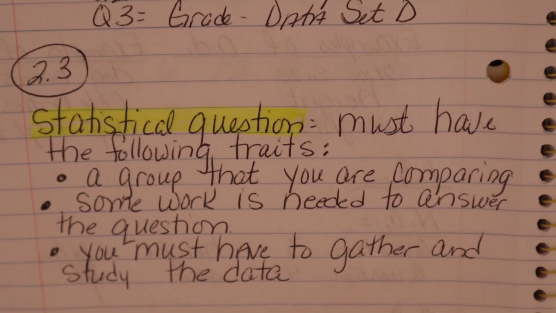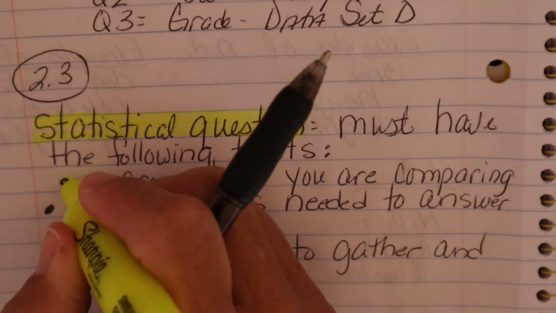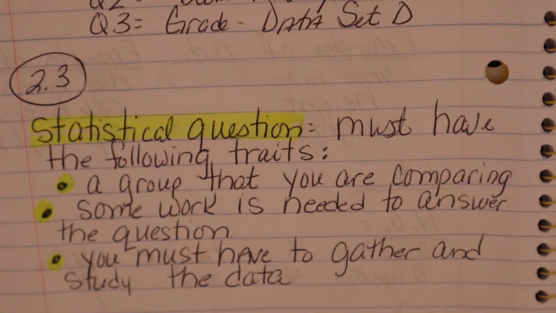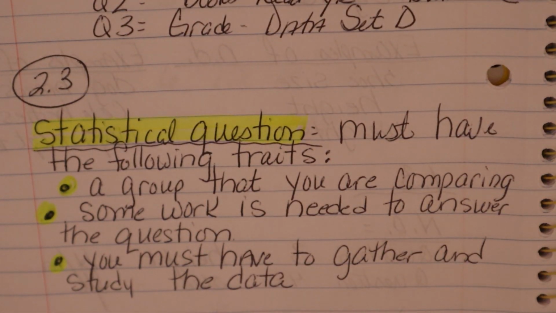So again, you have to put some work into it. You're going to have to gather the data, whether it's a survey or you're observing, and you're going to then have to study the data and maybe put it into a table or a chart. So that's very important that you guys understand the characteristics needed for a question to be statistical, because that's what this whole lesson is about.